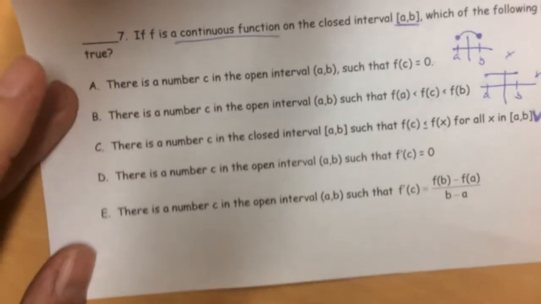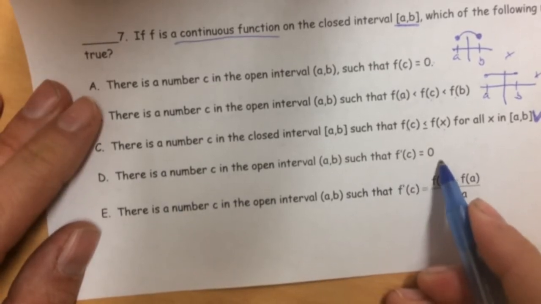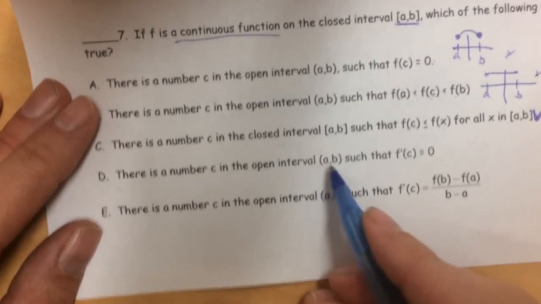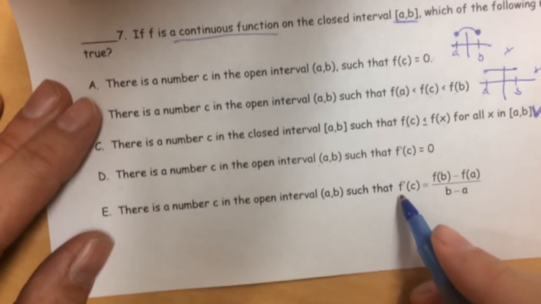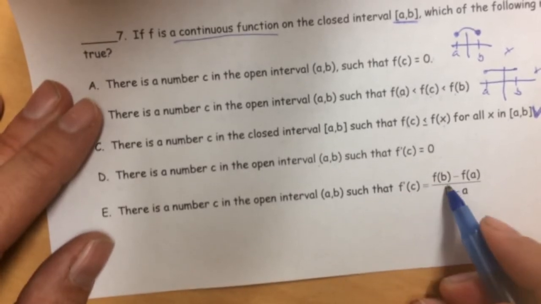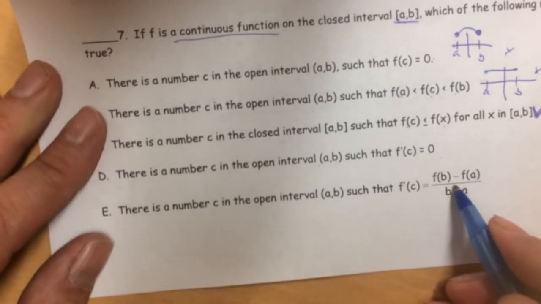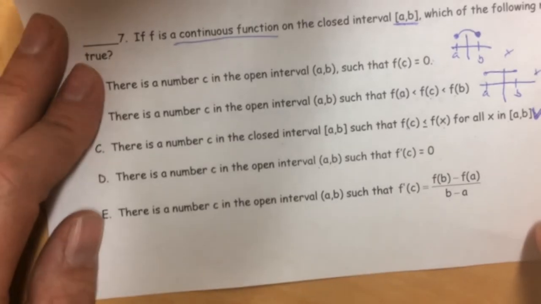Let's just see why the other ones aren't quite true. It says there's a number c such that f prime of c equals 0. Well, that's only true if f of a and f of b are equal. That would be Rolle's theorem, but it doesn't say f of b equals f of a. This one says that the slope at c has to be equal to the average slope. Well, that sure looks like the mean value theorem. The problem is not all of the necessary conditions are there.